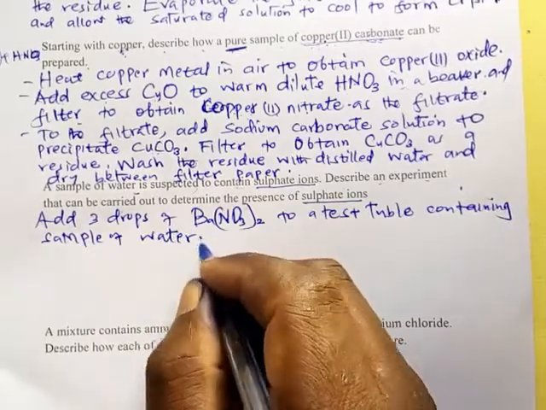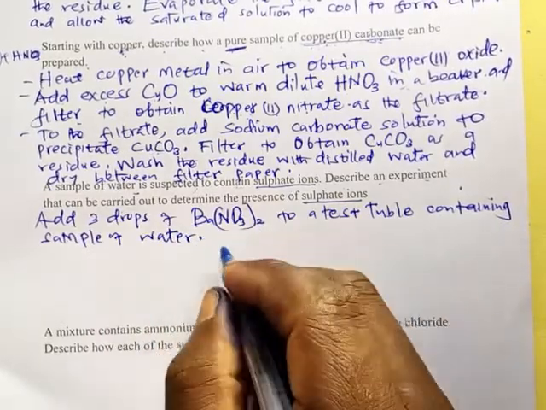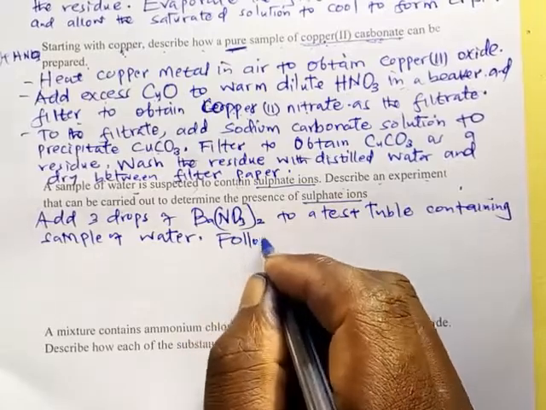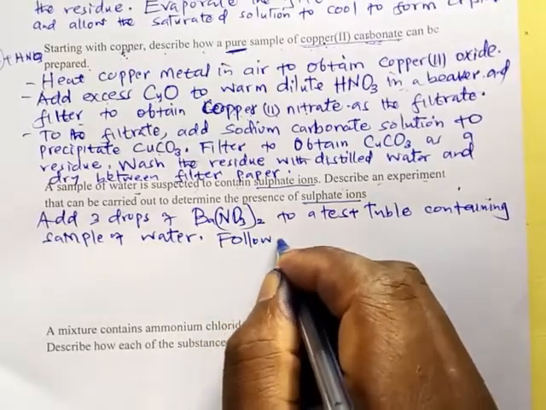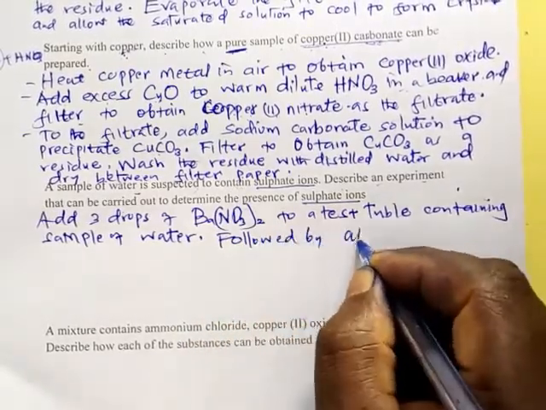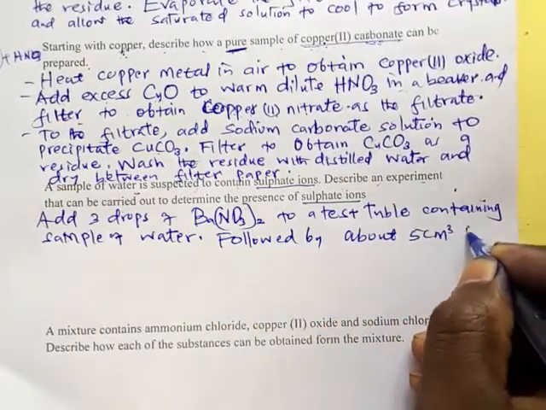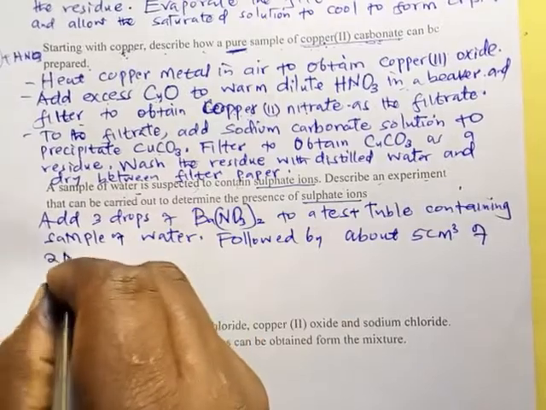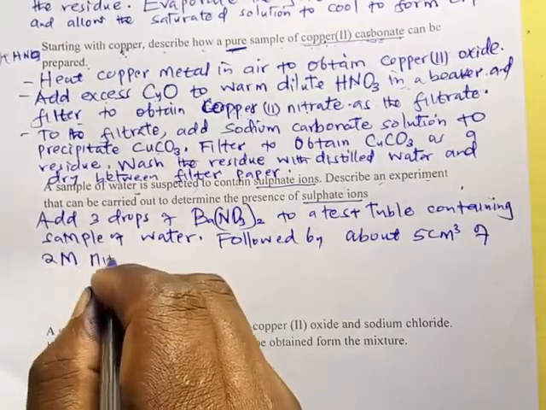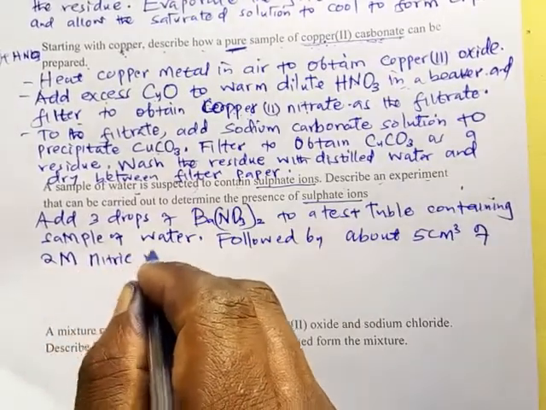Then followed by about 5 centimeters cube of 2 molar nitric acid.